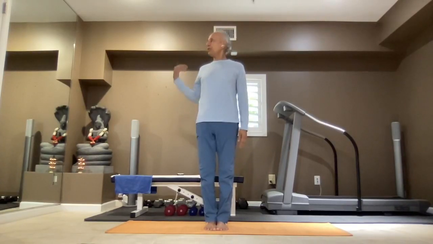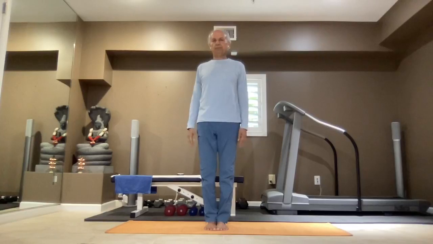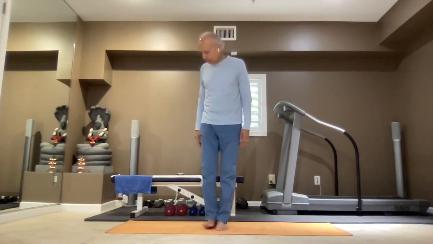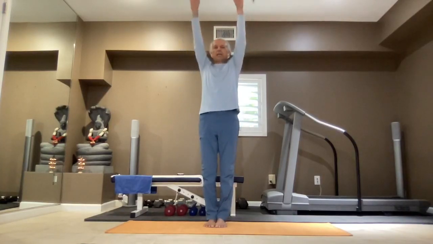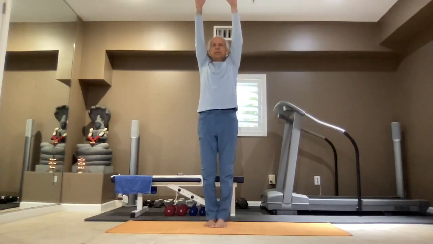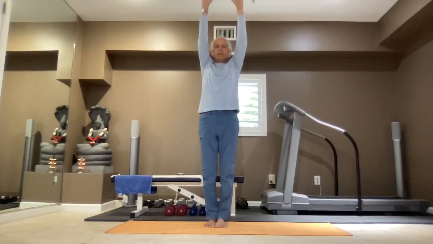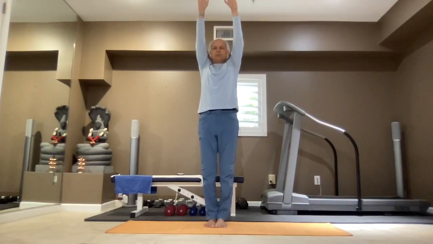Then look at your posture: your ear, your shoulder, your hips, your knees, and the ankle should be in the same line. Called dandasana, like a stick. The body is like a stick. Get your hands high up. It will look like you are totally straight, and that's the way you walk.